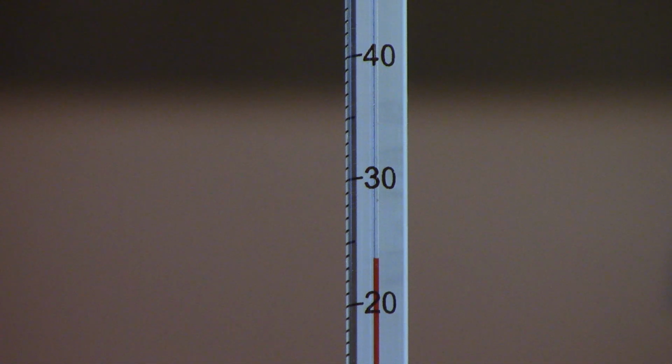So I'm going to say 23.9. You don't have to record this value yet. I'm just telling you the temperature. Whatever temperature I get to, it has to be recorded to the tenths.